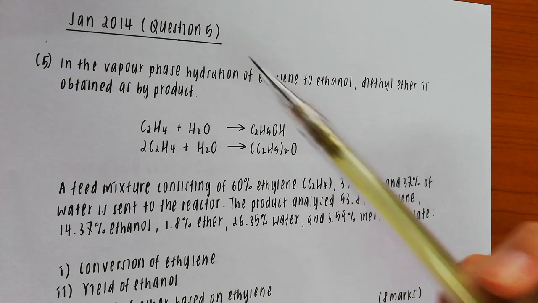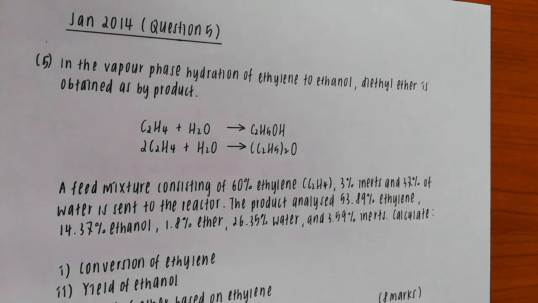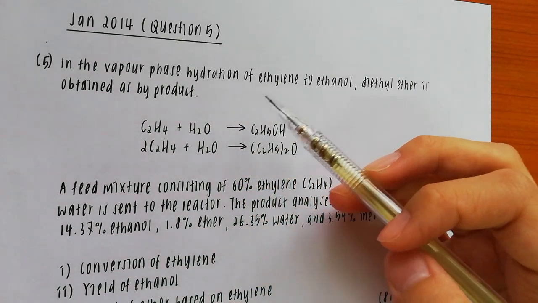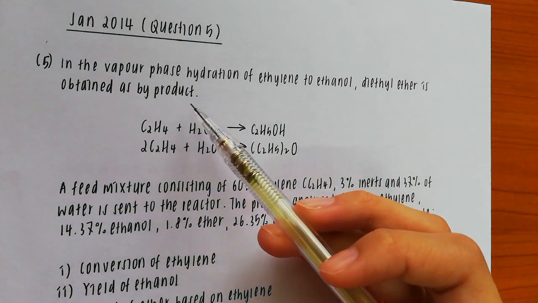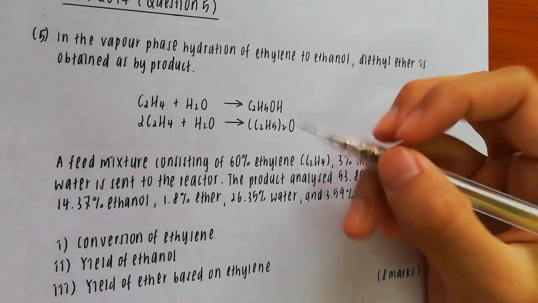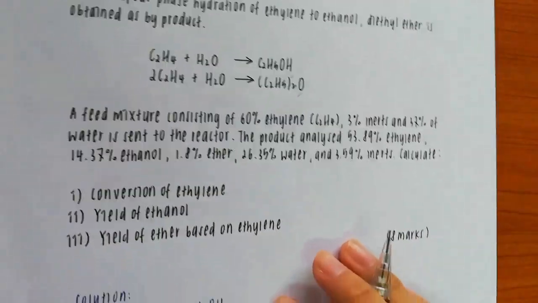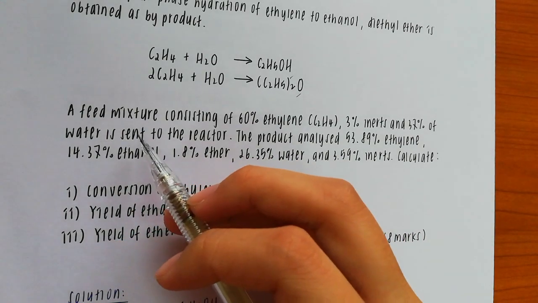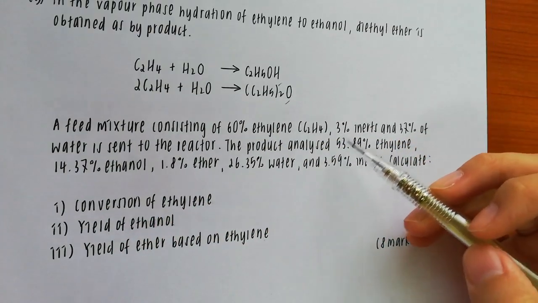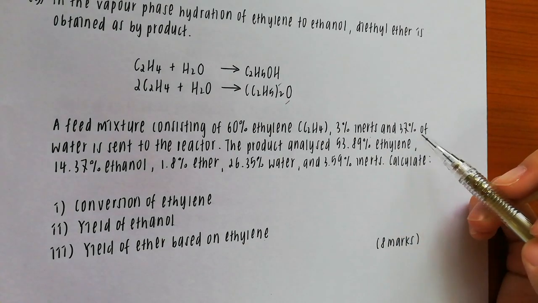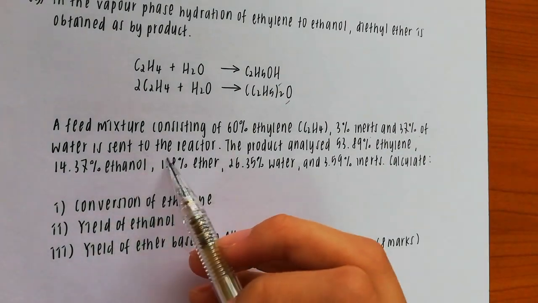The next example is adapted from January 2014, question 5. The question is, in the vapor phase hydration of ethylene to ethanol, diethyl ether is obtained as byproduct. So here's the equation. And then the question here is, a feed mixture consisting of 60% ethylene, 3% inerts, and 37% of water is sent to the reactor.